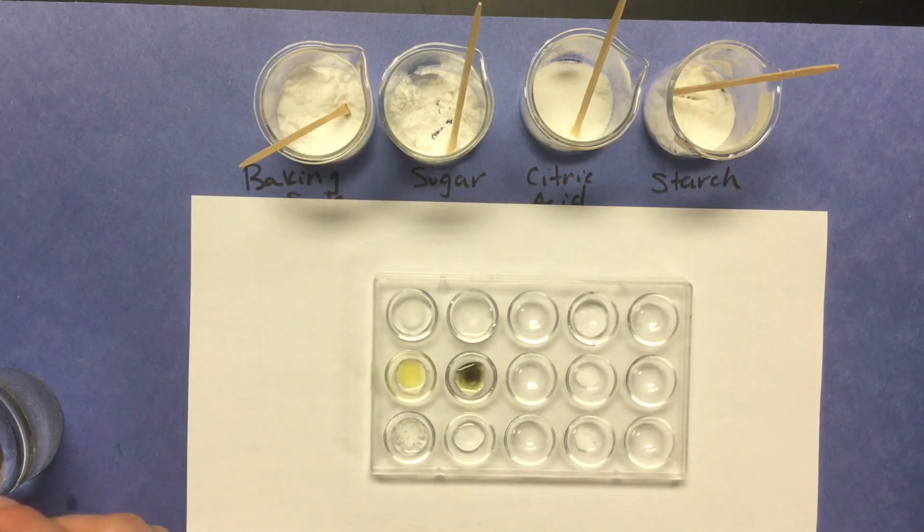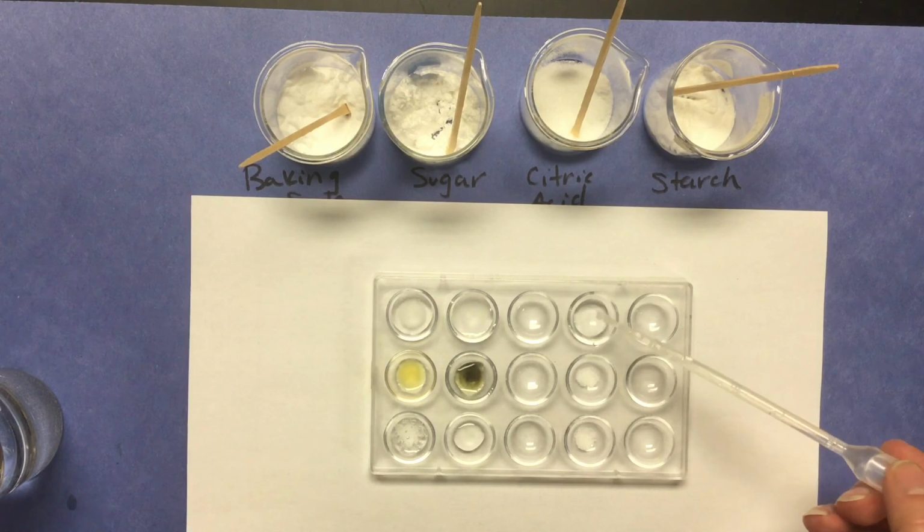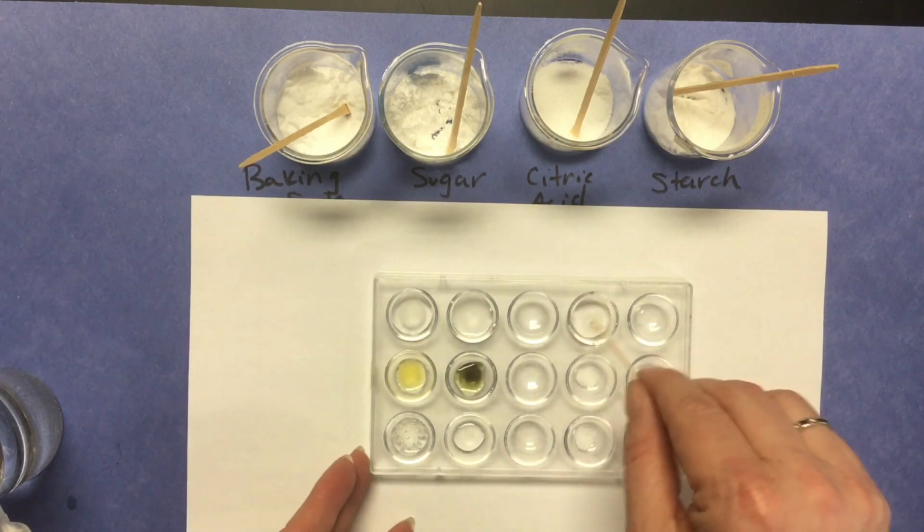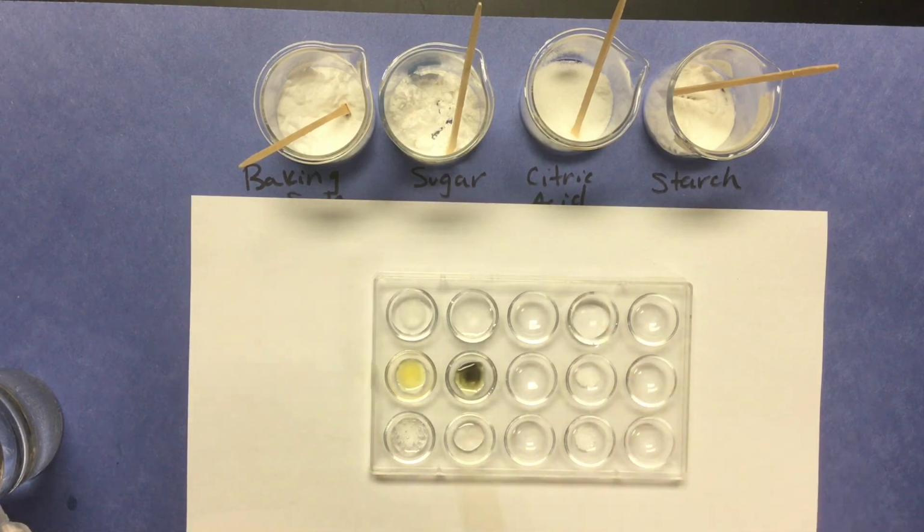Let's put a few drops more in. That doesn't seem to have a reaction, though it does look to be dissolved, so you can go ahead and write dissolved in water.